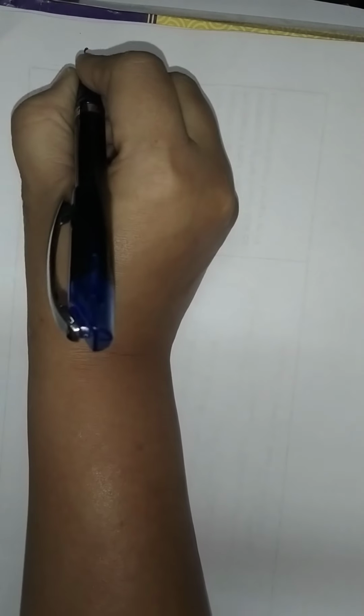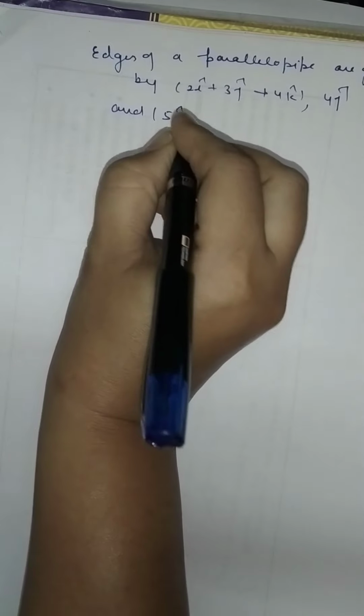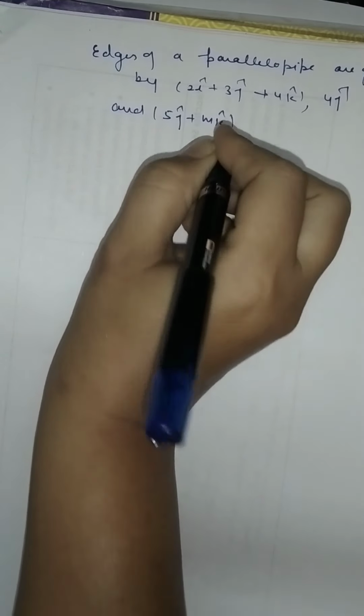the edges of a parallelepiped. Question is, the edges of a parallelepiped are given by the vectors 2i cap plus 3j cap plus 4k cap. Okay, this is the first edge, and the second edge is 4j cap and 5j cap plus mk cap. This is your third edge.